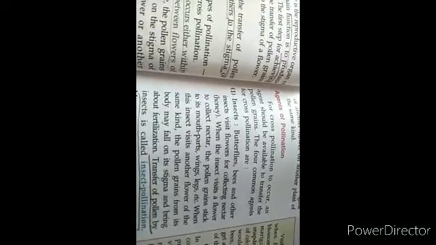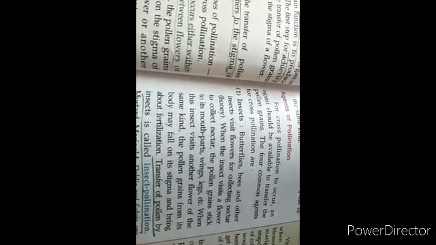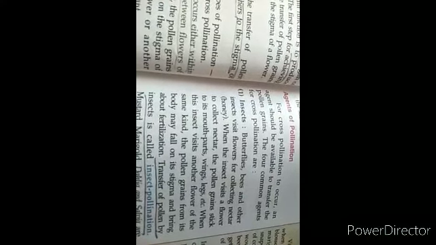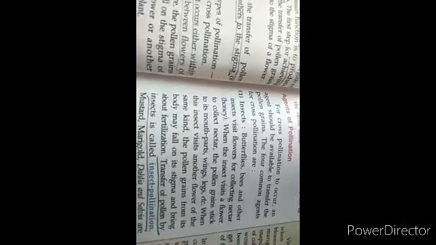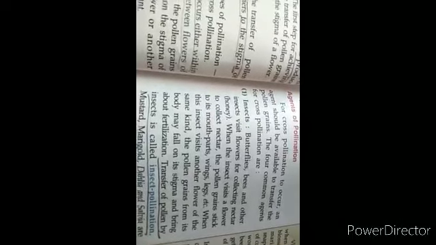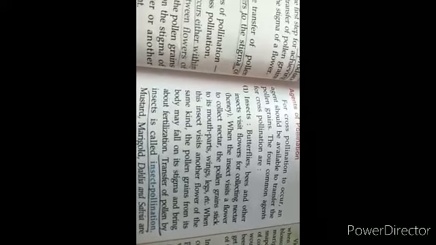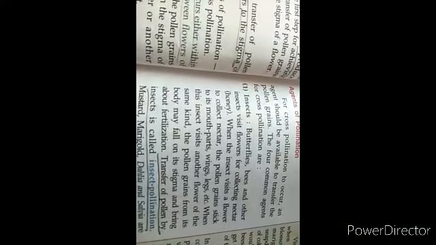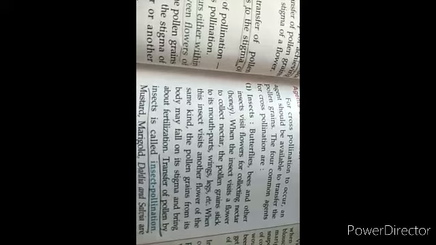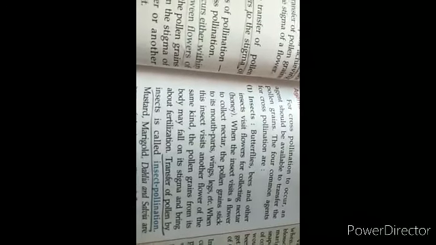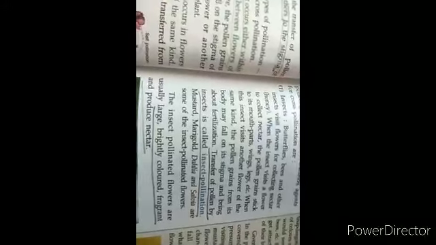So the pollen grain does not have any legs that it can run or walk, and it does not have wings that it can fly off and reach the stigma. It needs certain carriers that will carry it from the anther to the stigma. Right. Then the first agent is insects.